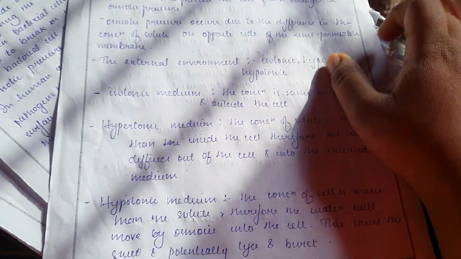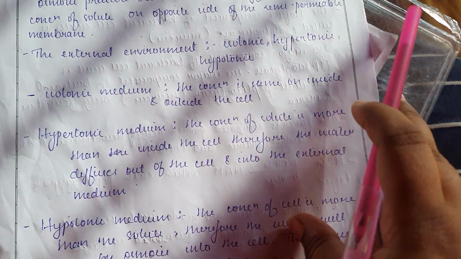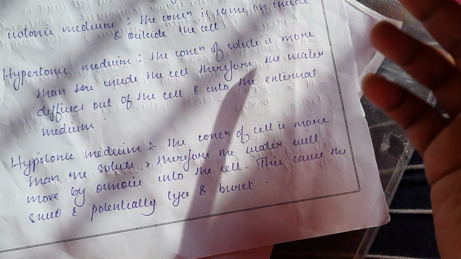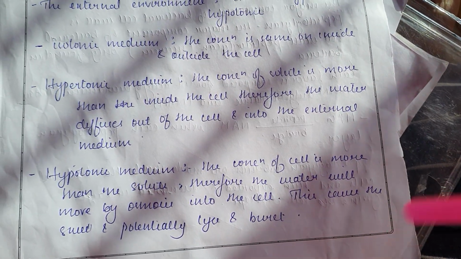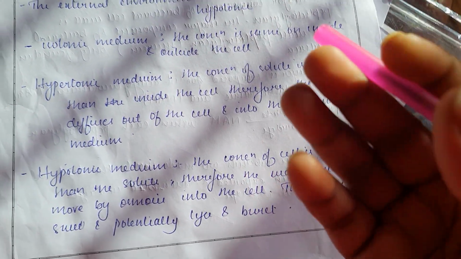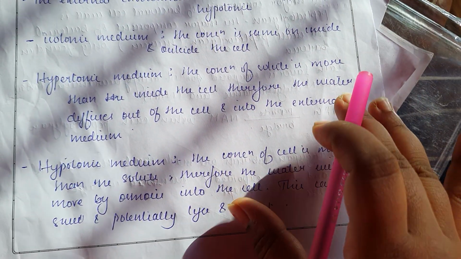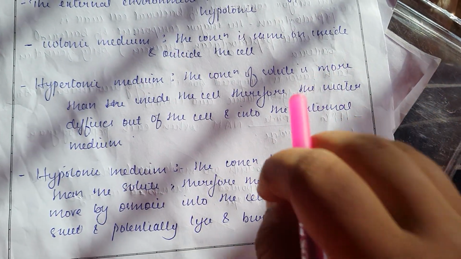If I want to make it easy to understand, let's think that the cell is like the potato, right? We have learned in so many of our 9th and 10th class the potato experiment, that the potato is kept in the water, so the concentration of water is more than the inside of the cell.